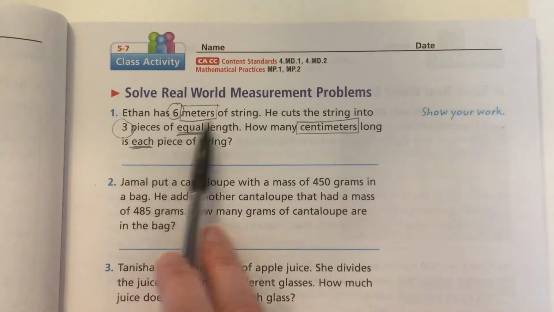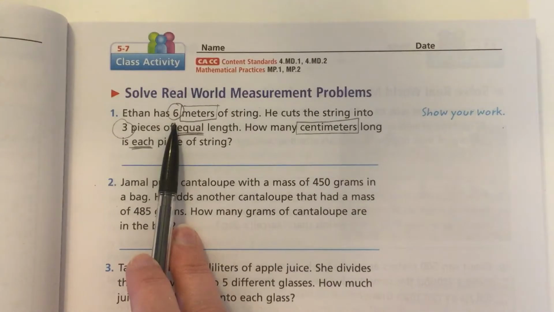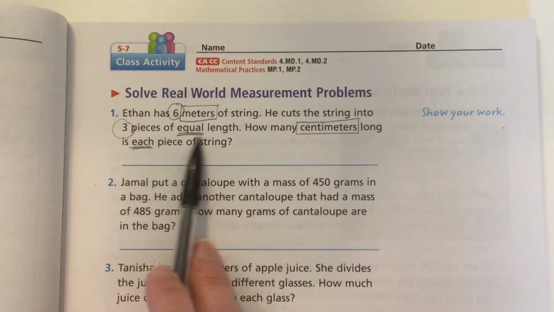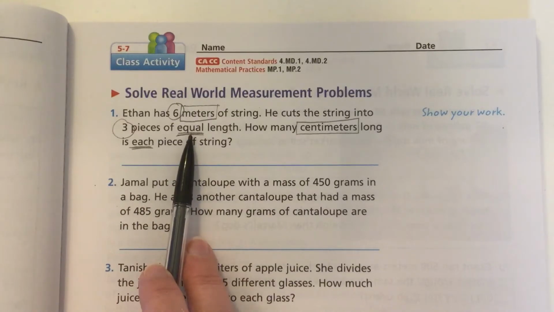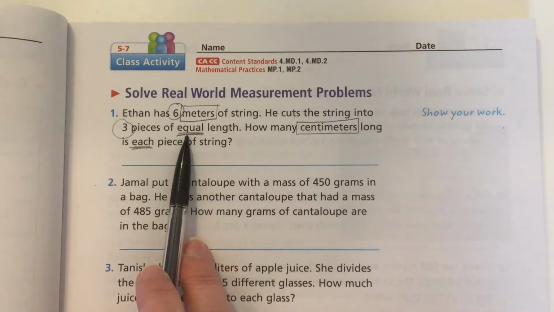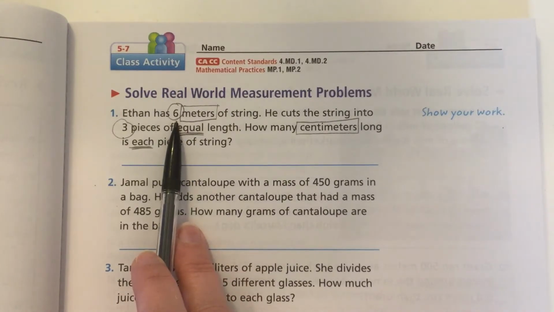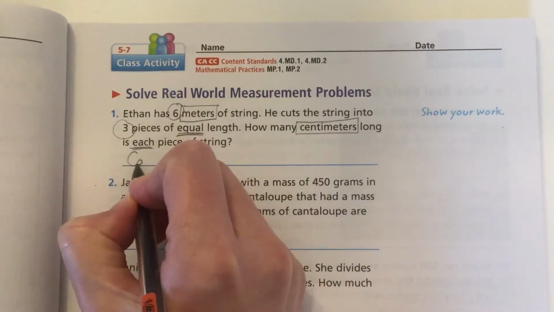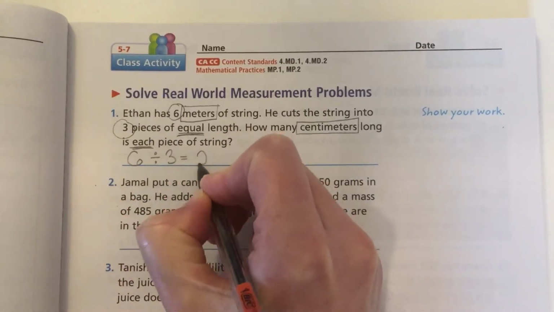Okay, so he has 6 meters, and he cuts the string into 3 pieces of equal length. What am I going to do to that 6? Is it going to get smaller or bigger if he cuts the string? It's going to get smaller, right? So equal, we remember that is a very important word. It usually means multiply or divide. Now that we've decided that we're looking for a smaller number, I know that it must be divide. So I'm going to do 6 divided by 3 equals 2.